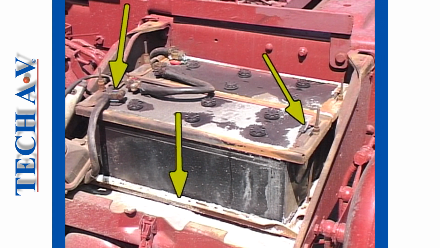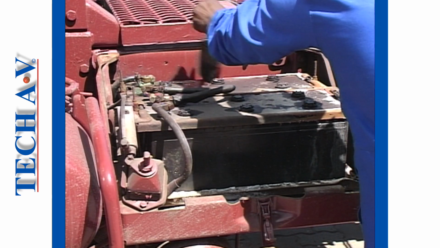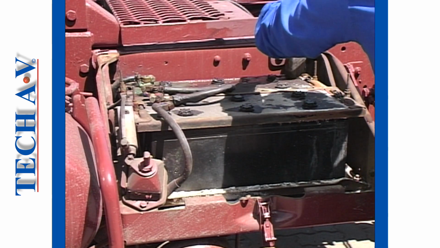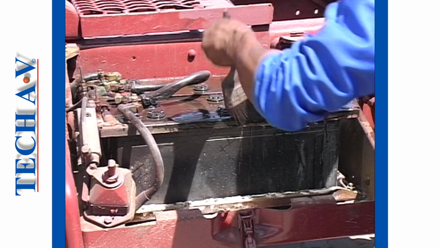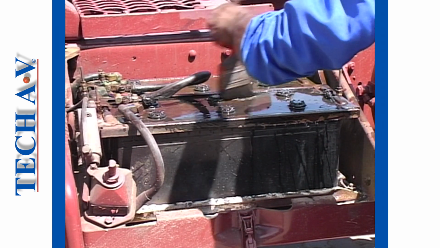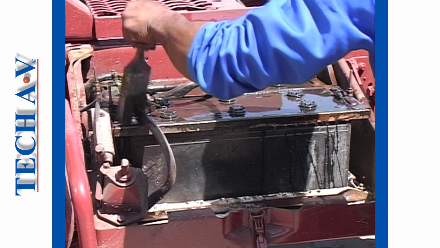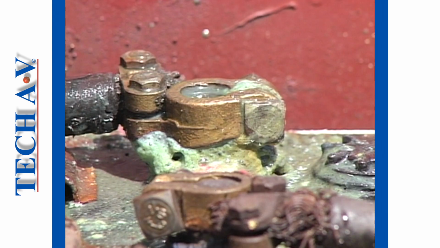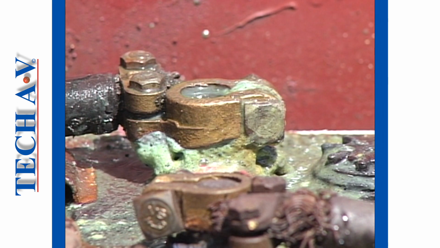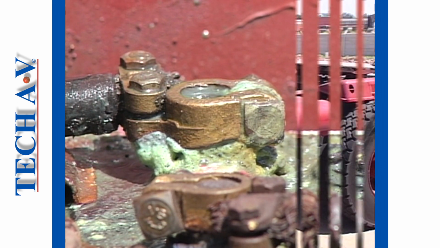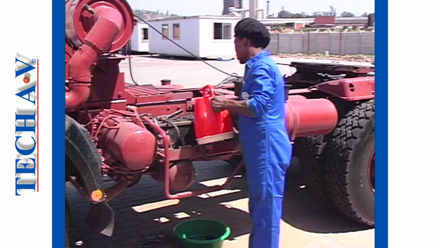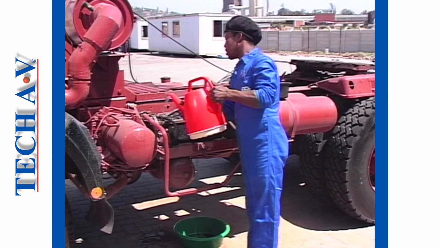Acid buildup is neutralized by washing the affected areas down with a solution of warm water and bicarbonate of soda. Whilst cleaning, ensure that the solution does not enter the cells, as this would neutralize the electrolyte. Allow a few minutes for the solution to work on neutralizing the acid. Then flush the battery and surrounding area with clean fresh water.